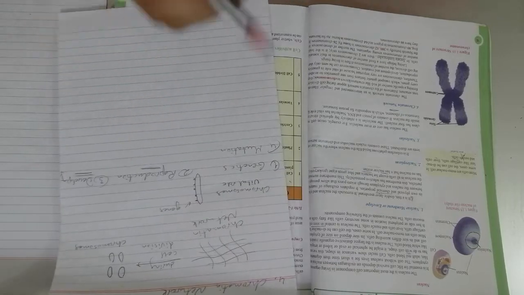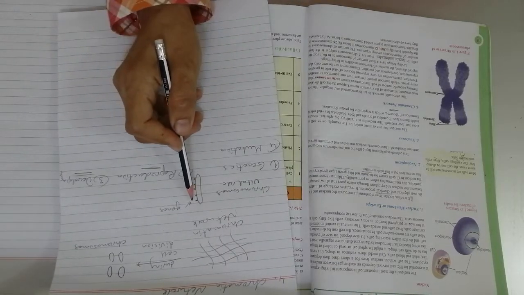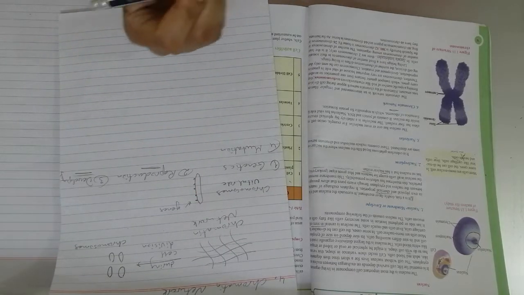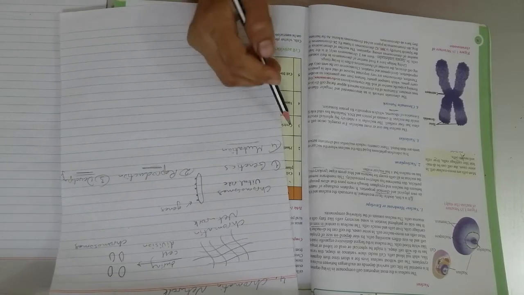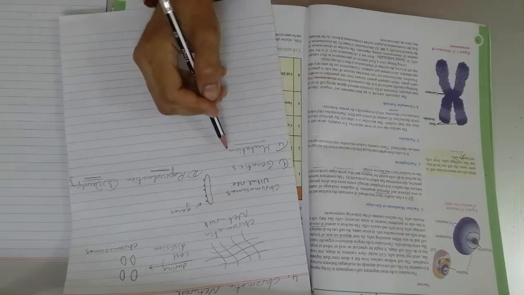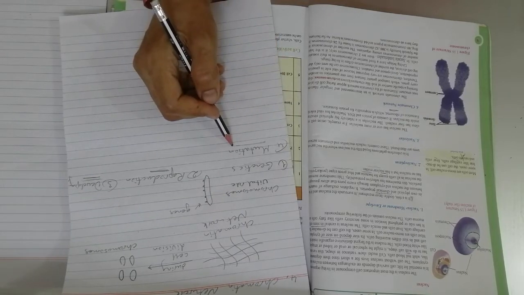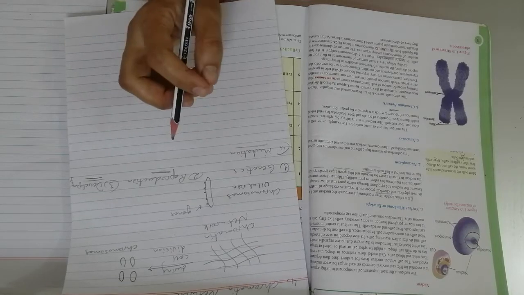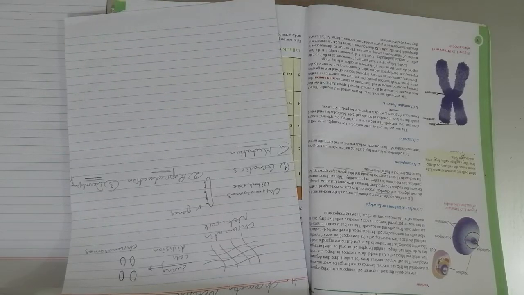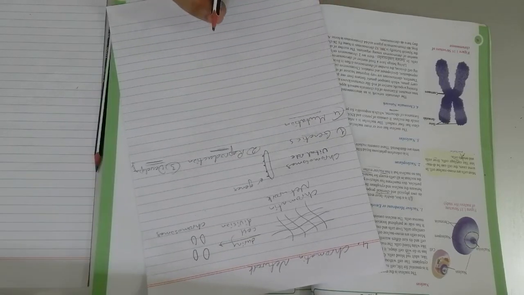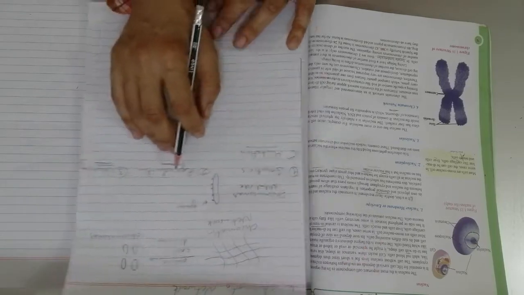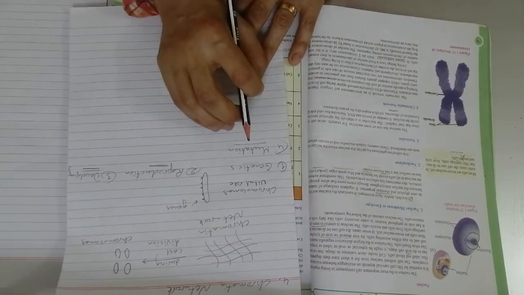As well, these changes in genes will form changes in the characteristics. That means mutation. Mutation may be harmful, maybe useful to the organism. So these chromosomes have a vital role in genetics, reproduction, development, and mutation.